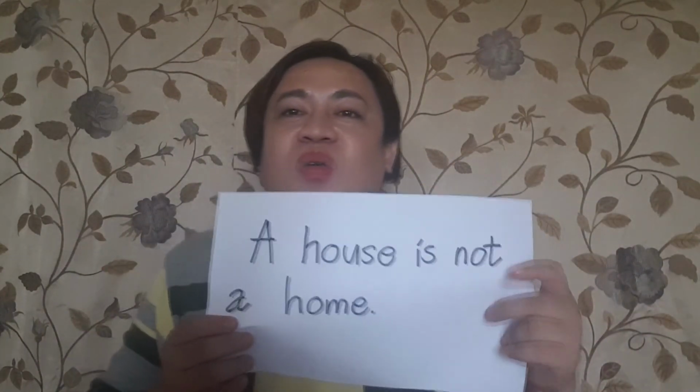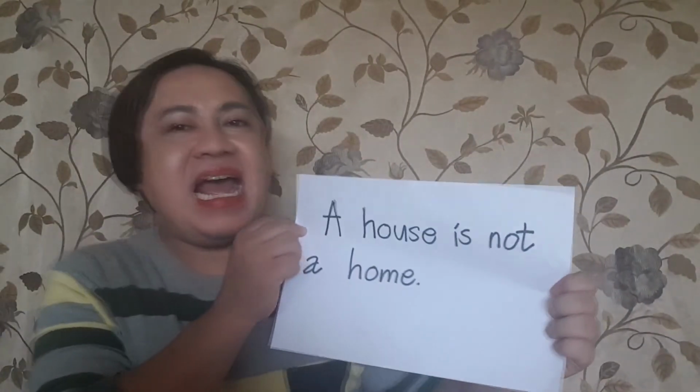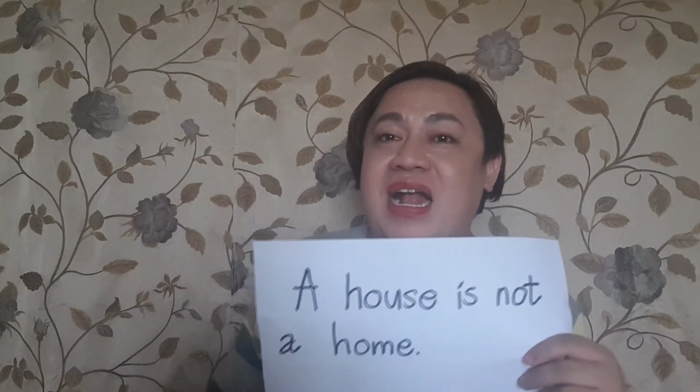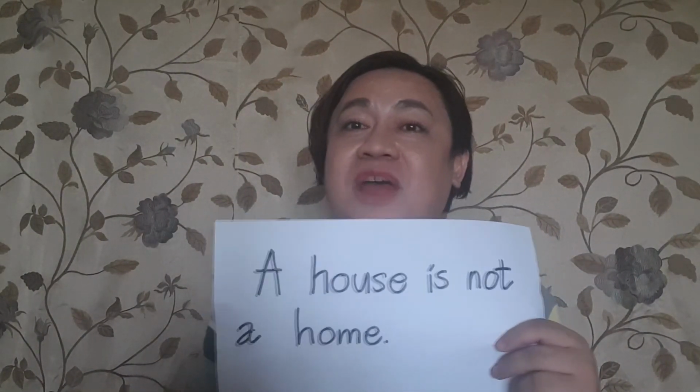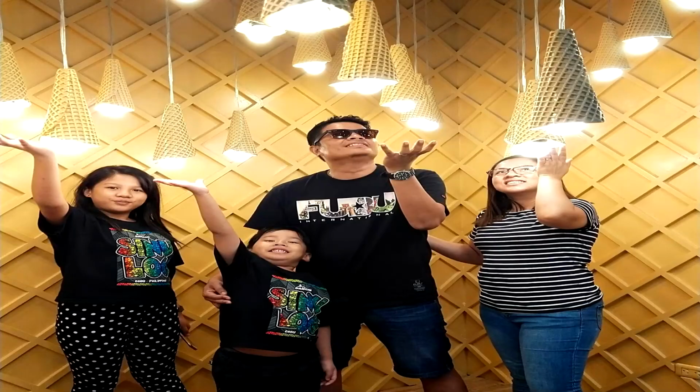And the final or the 10th proverb for this episode is a house is not a home. This is true. The house is just a structure, and the home is a combination of the structure and the people dwelling in the house. A home is never empty. An unoccupied home can never be called a home. Instead, it's just a house.